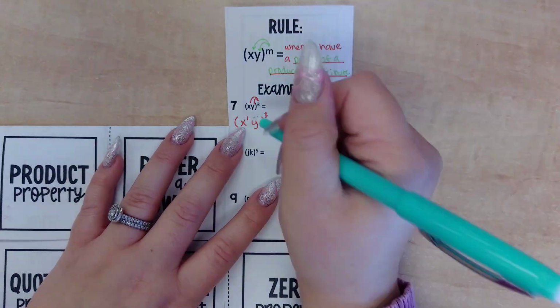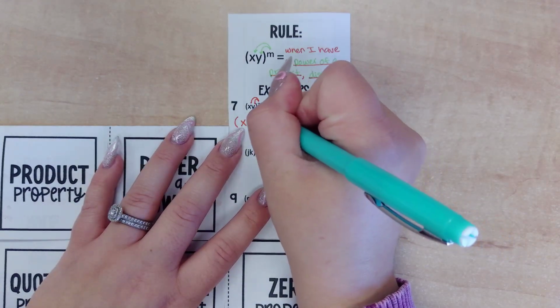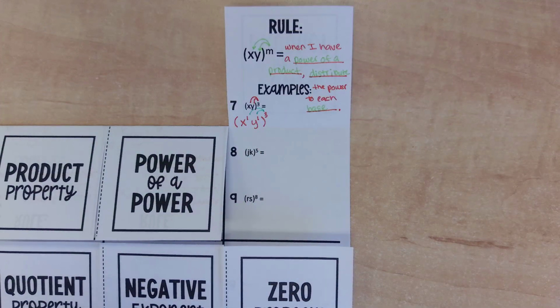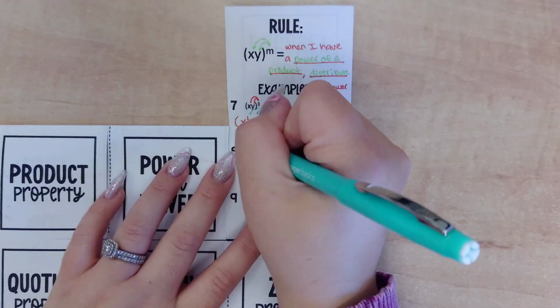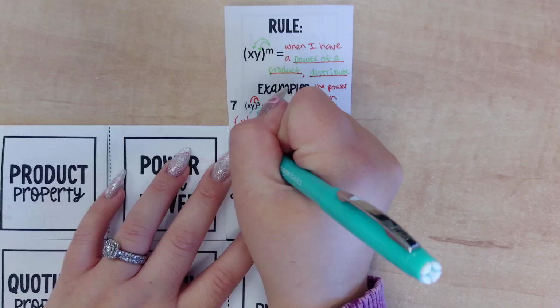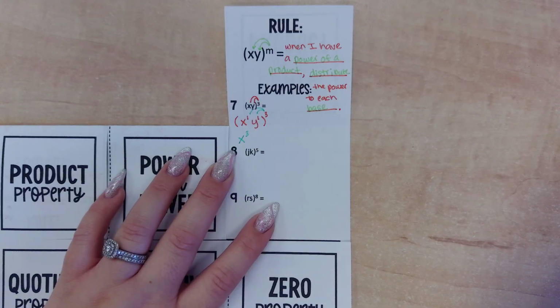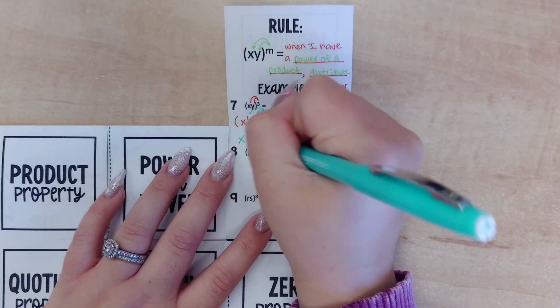I'll change my color real quick. We have our 3 and we need to share it with the other exponents because these are exponent rules. So now when I do that, remember distribution means to multiply. So whenever I do that, that changes from x to the power of 1 to now x to the power of 3. And then y to the power of 1 to now y to the power of 3.